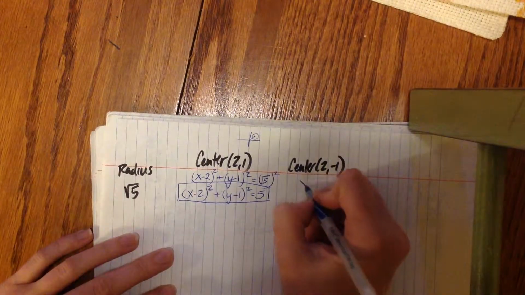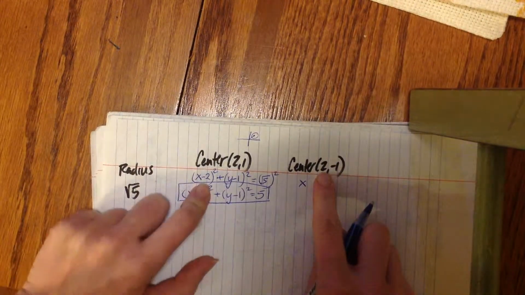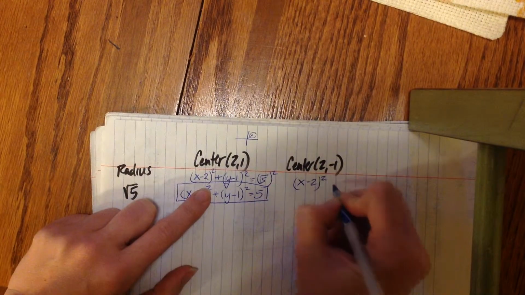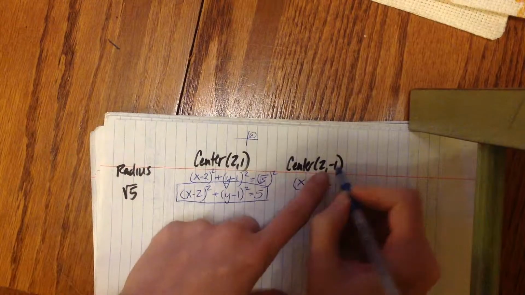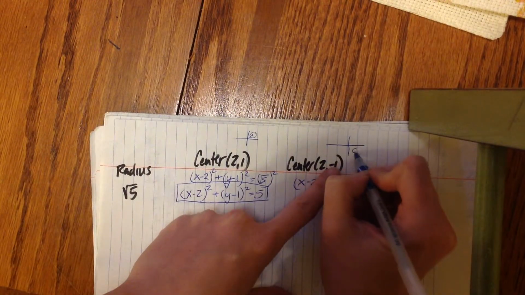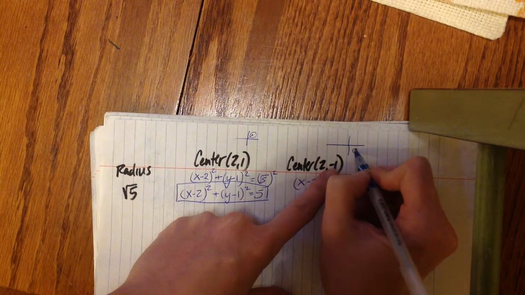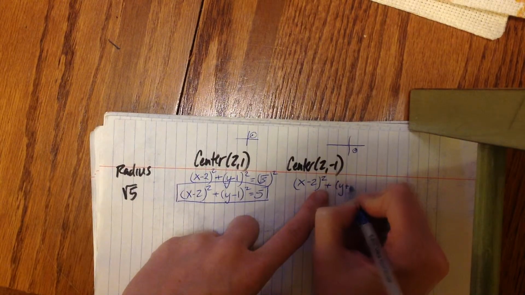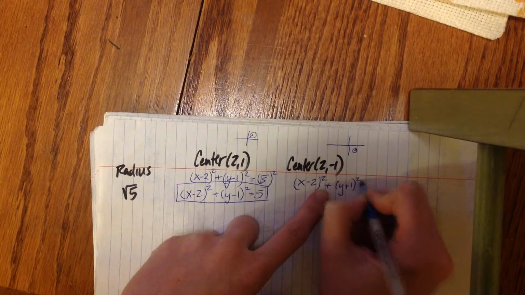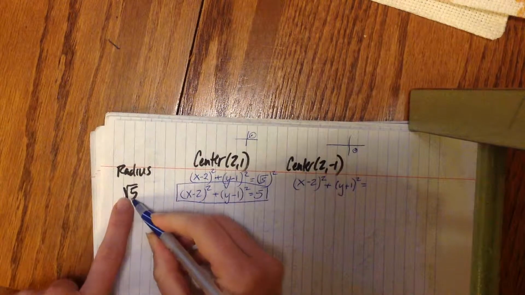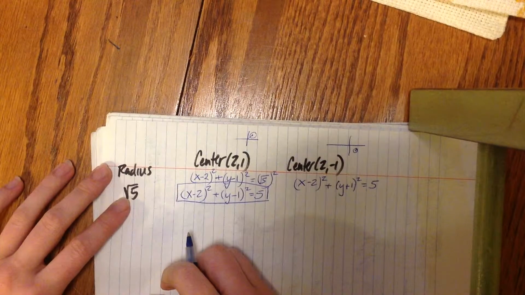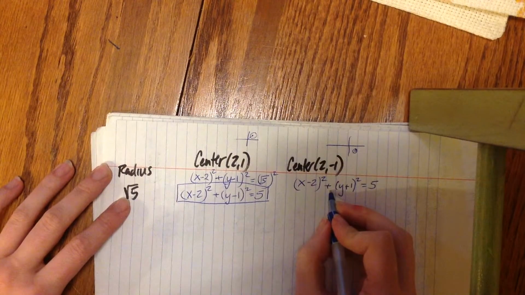So again, x, this time same deal, this both has a 2, so I'll have to go minus 2 squared plus y. Okay, this time if we drew it, it's hanging out down here, so we have to actually add to get it to go up. So y plus 1 squared equals, I'm not going to change the radius, so I'll just put 5 because we already did that there. Okay, that would be the equation that goes in this box.